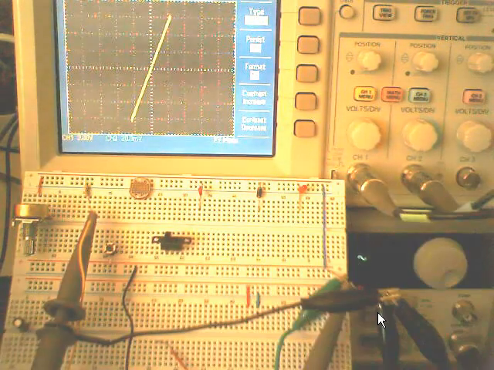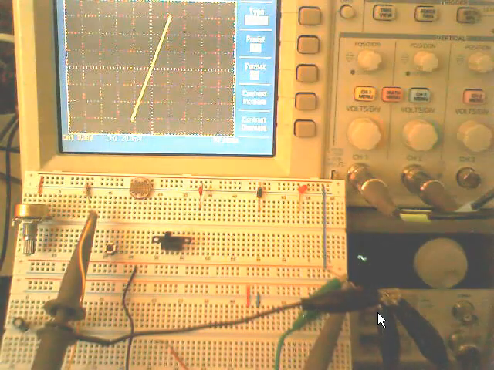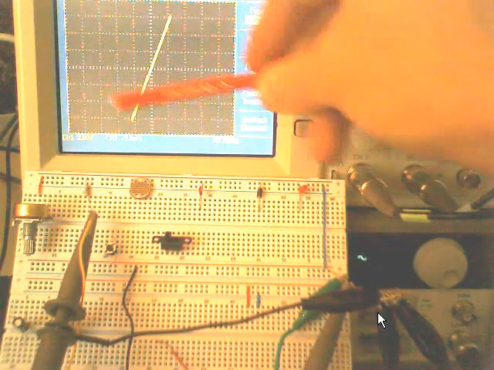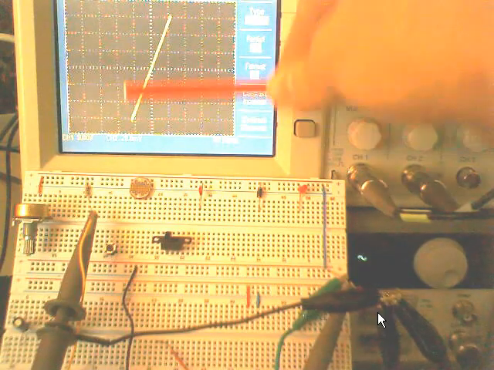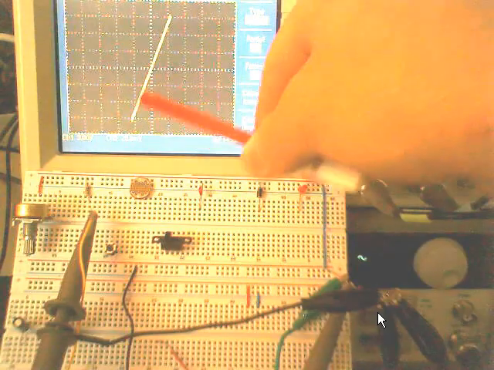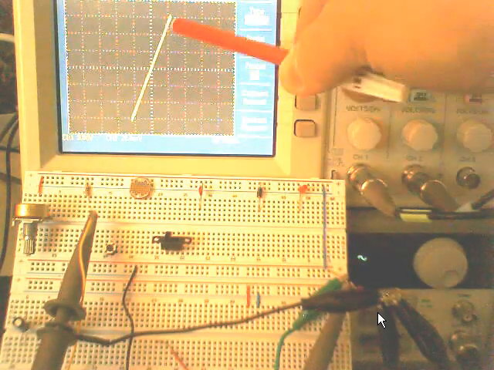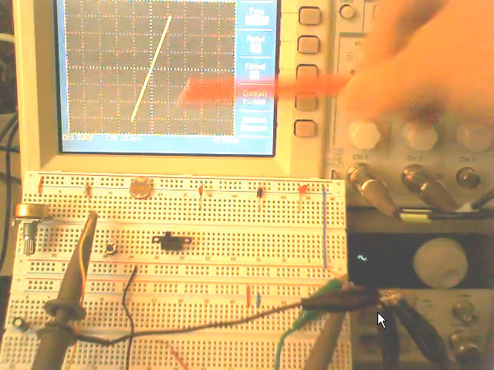Here what you see is a simple resistor, and here is the VI graphic of this resistor. X-axis is voltage, Y-axis is the current. And when you increase the voltage, current increases linearly. What you see is a linear line.